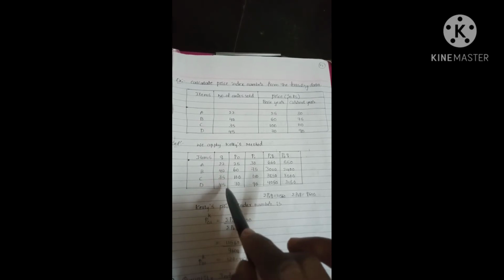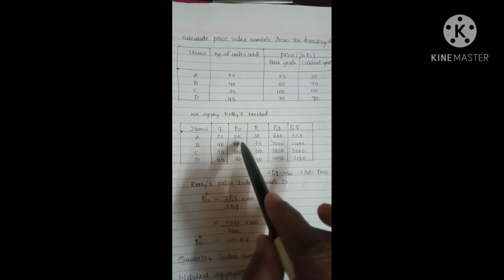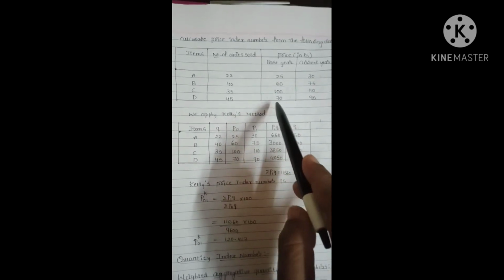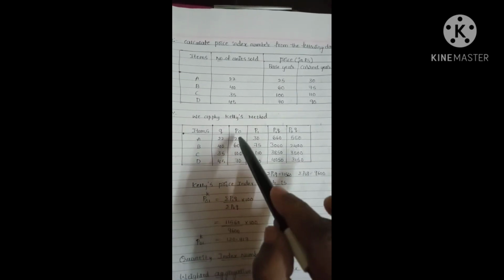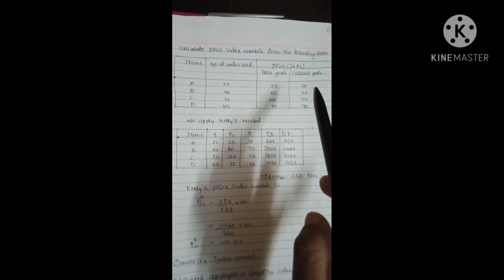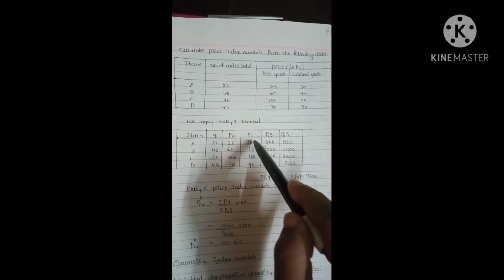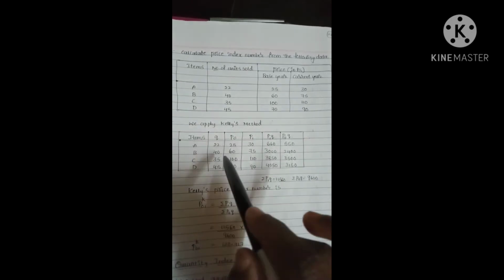The number of units sold, defined as Q, are 22, 40, 35, 45. Next, price in rupees. Two price values are given. The base year is defined as P0, with values 25, 60, 100, 70. Next, the current year values are defined as P1: 30, 75, 110, 90. These 4 columns are given in the question that we write here.